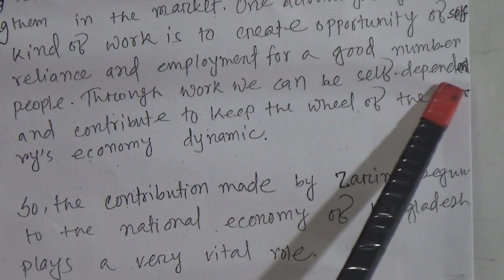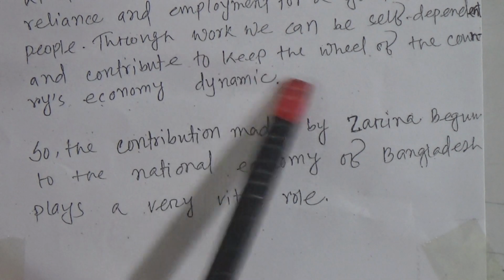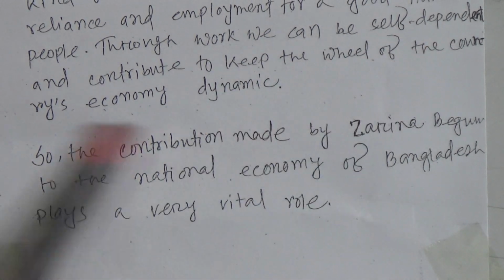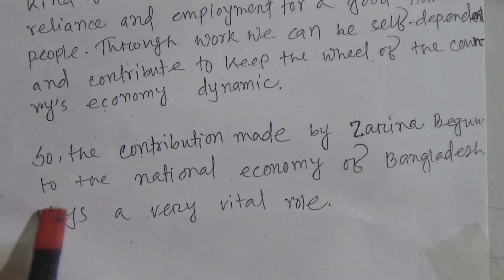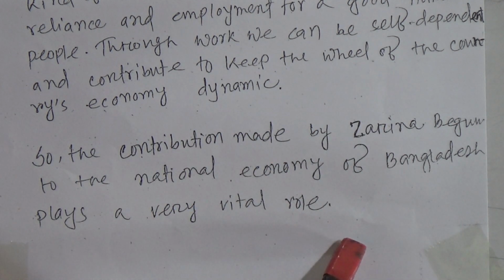Through work, we can be self-dependent and contribute to keep the wheel of the country's economy dynamic. So the contribution made by Jorina Begum to the national economy of Bangladesh plays a very vital role.